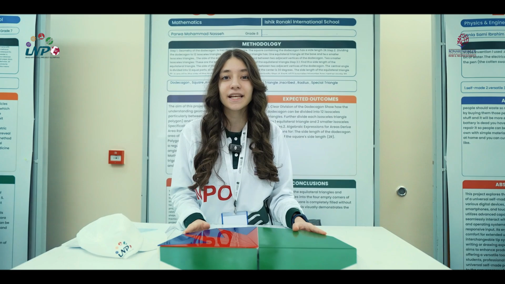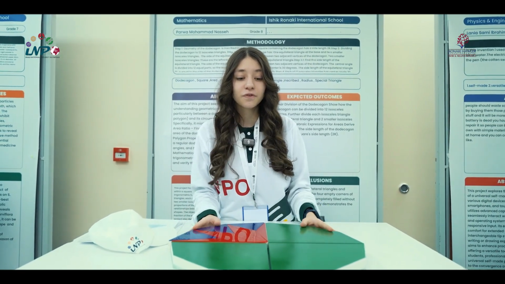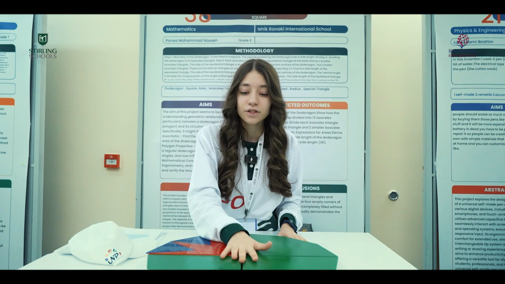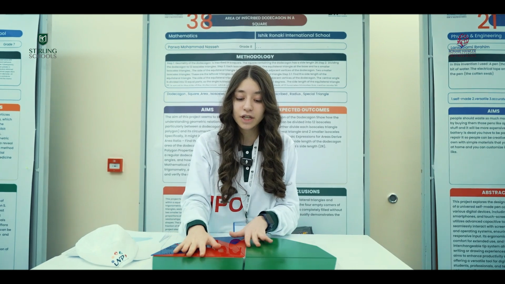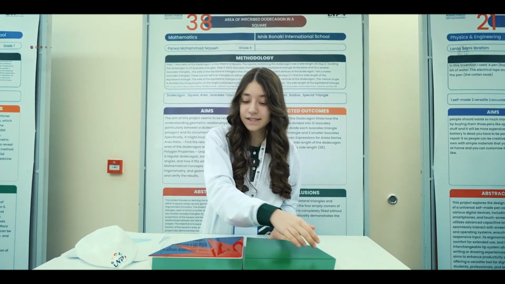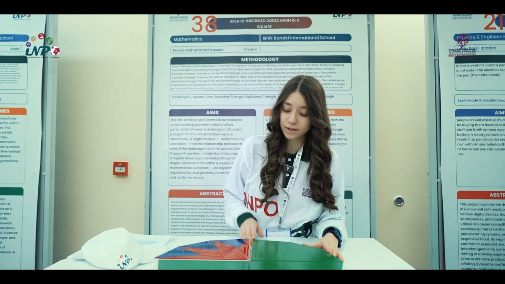My project is finding the area of a dodecagon. To find the area of a dodecagon, we should first imagine that this dodecagon is inscribed in a square. That means it's surrounded by a square. And then we turn it into 4 equal parts. And you only need one of the parts to get the result.